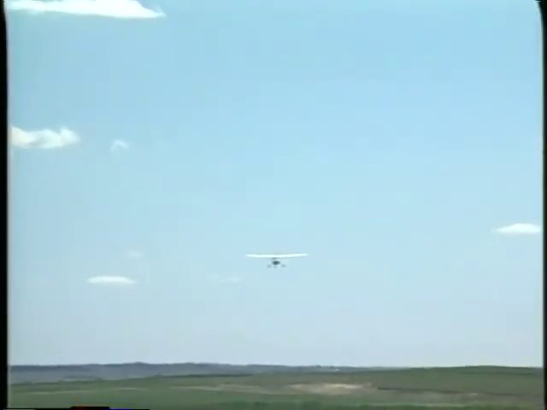Maintain the runway heading until reaching a safe turning altitude. At this point, if you plan to stay in the traffic pattern, initiate a turn to the crosswind leg. If not, depart the area according to local procedures.